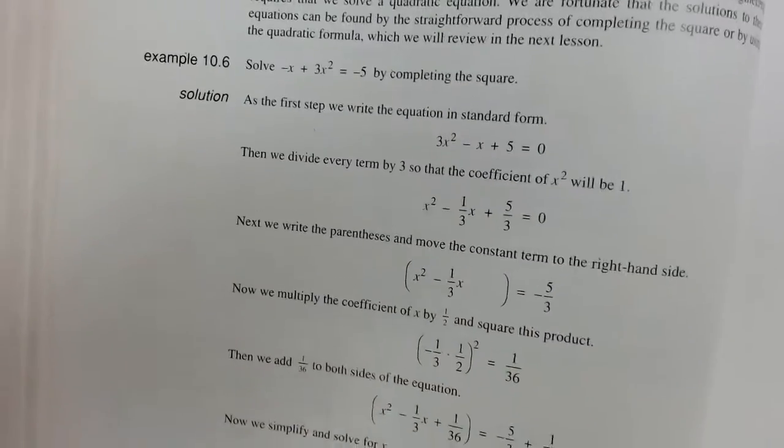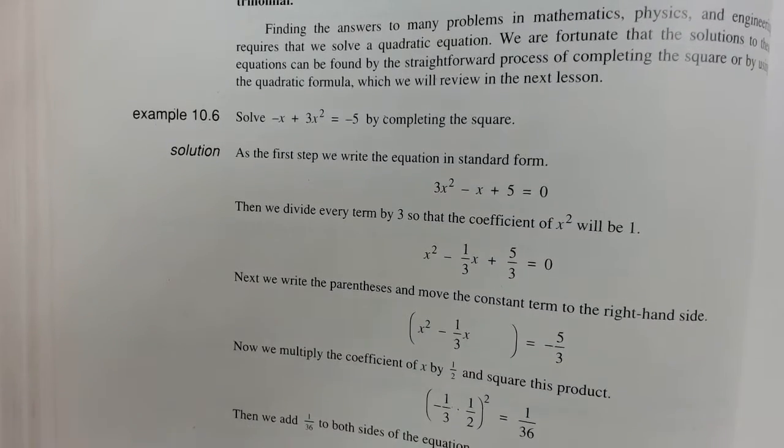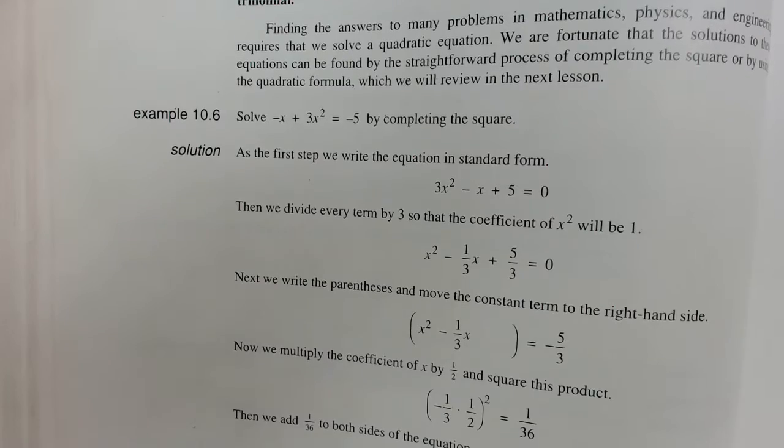No, we still have completing the square. I'll try to make this as quick as possible. We'll do one example, and it will be the hardest example. So we have to solve negative x plus 3x squared minus 5 by completing the square.